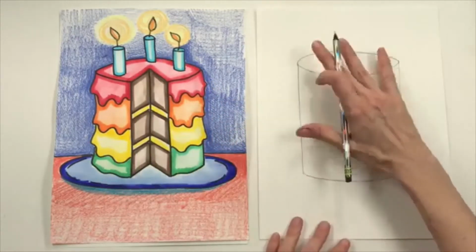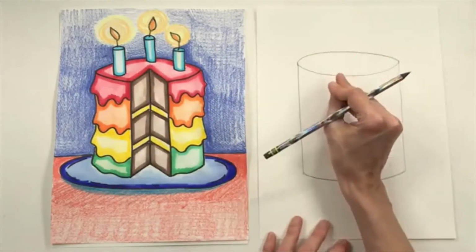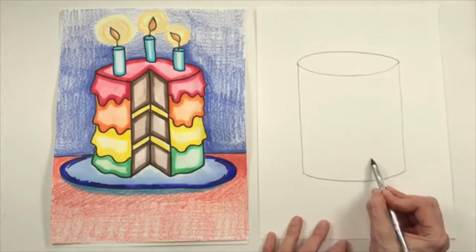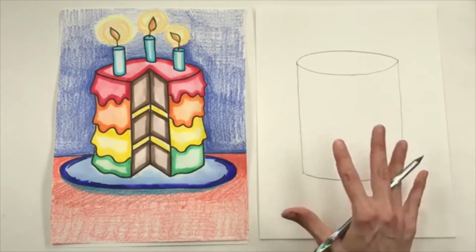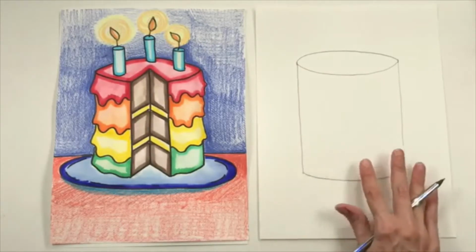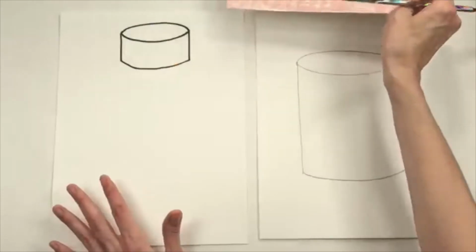Now, if you were making a glass and this were transparent or see-through, you would repeat that process of drawing another line right there. But I'm pretty sure your cake is not see-through. It's opaque, so we're gonna leave it just like that. It's opaque cake. All right, I sang before.